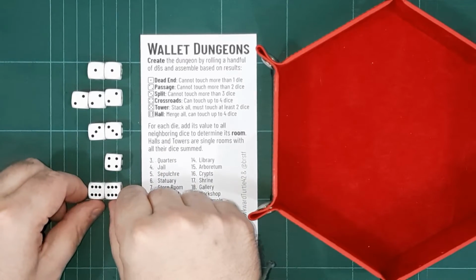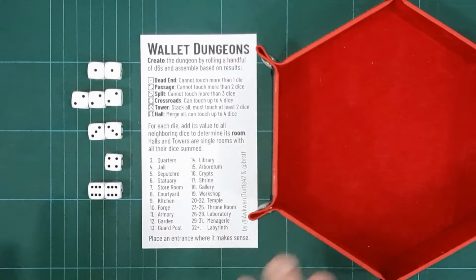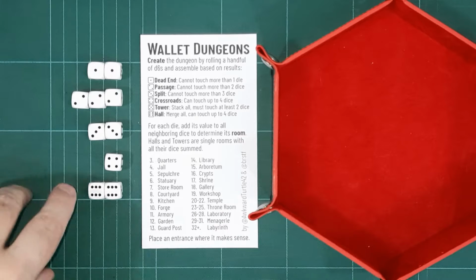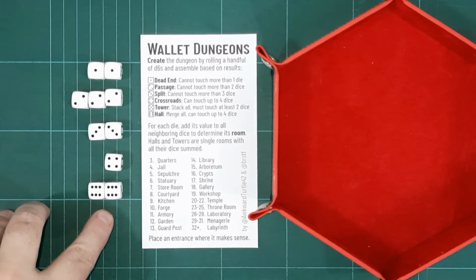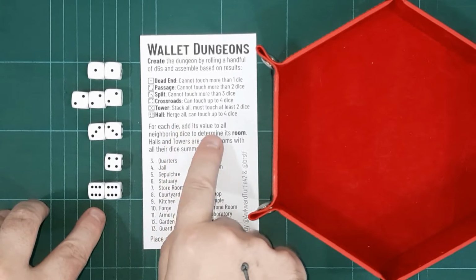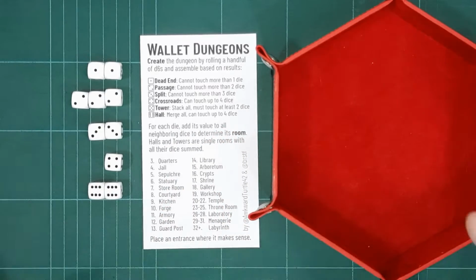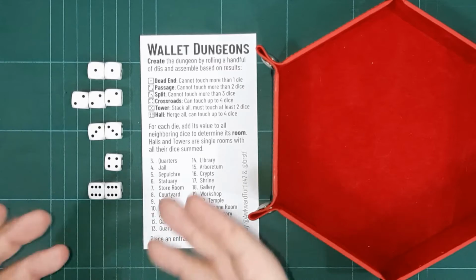And we have 2 6s. Now, with the 5s and 6s, they are special cases. You're not going to be assembling them together as the rest of the dice. With 6s, it represents a hall. And the card says here, merge all, can touch up to 4 dice. So what you would do is you'll put all of your 6s together into one big room.